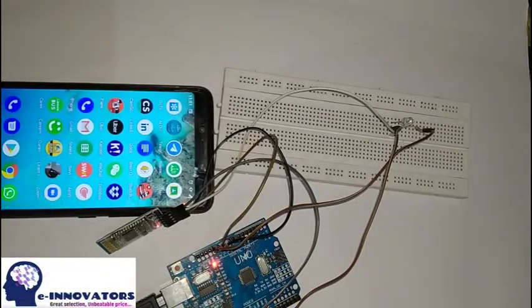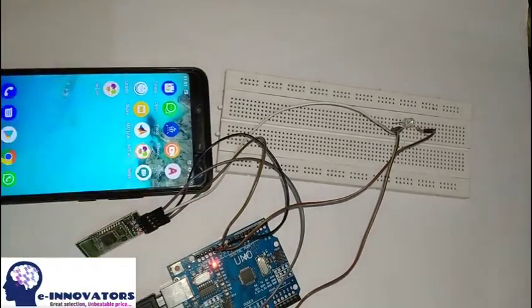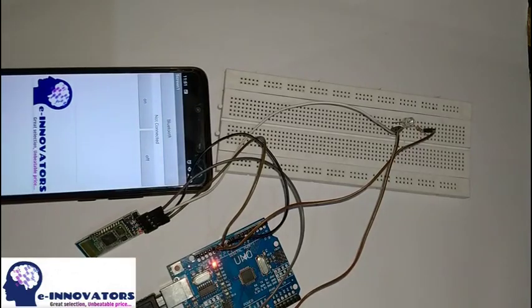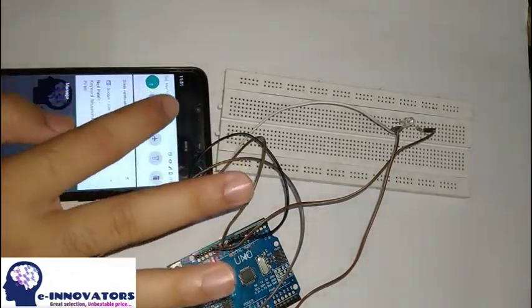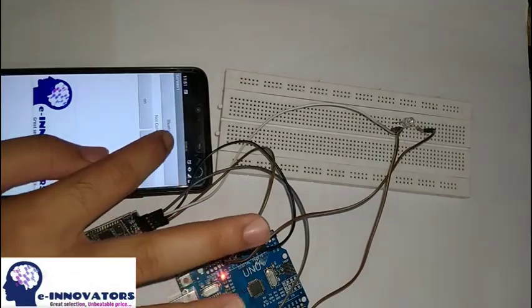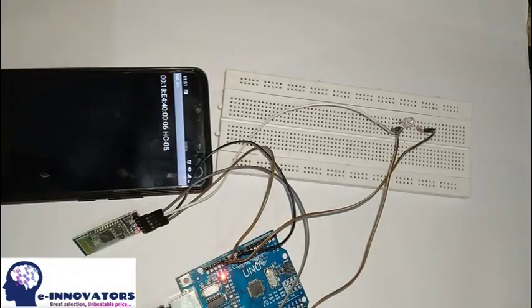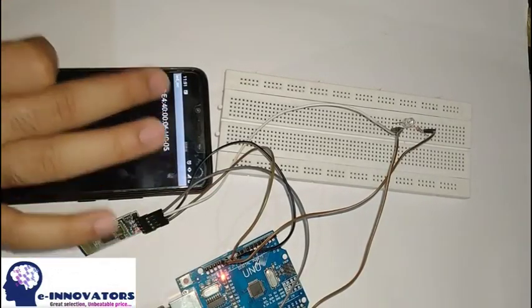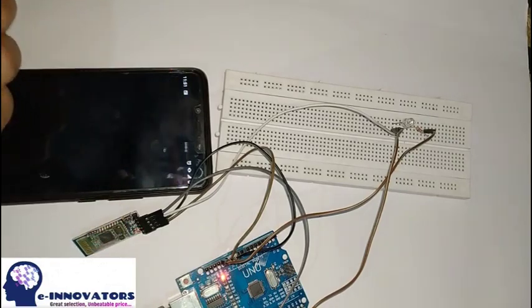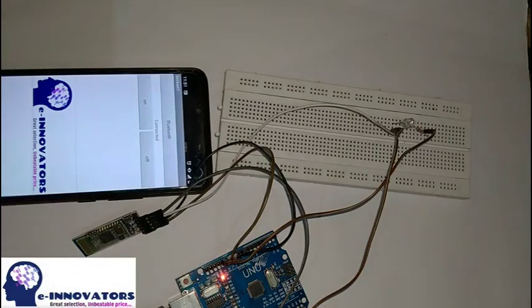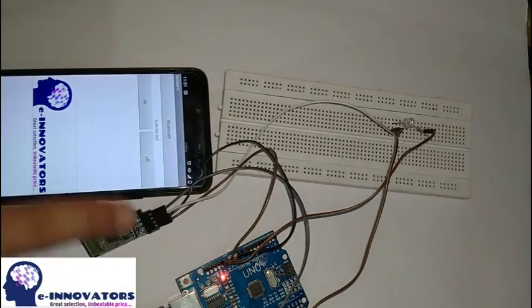You will have to open your APK file. To connect to the Bluetooth module, you must turn on the Bluetooth on your mobile. Then open your app, click on the Bluetooth dialog box and connect the Bluetooth module. Now you have access to the LED. It's your choice to turn it on or off.